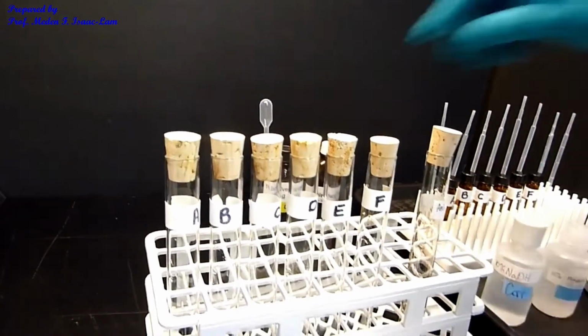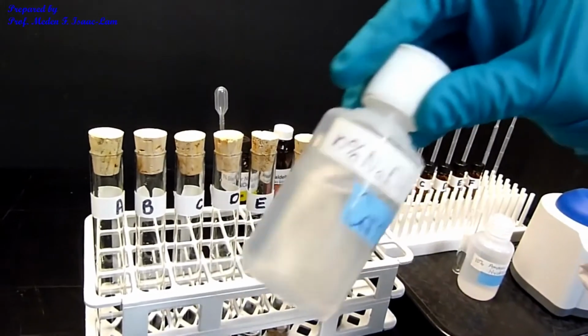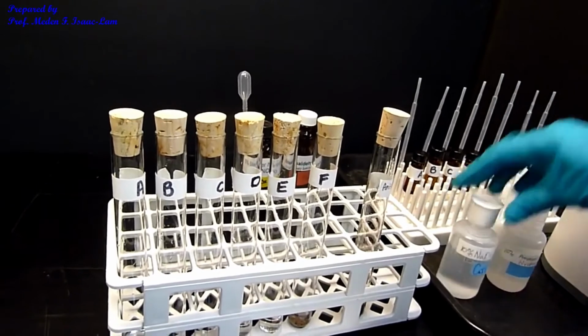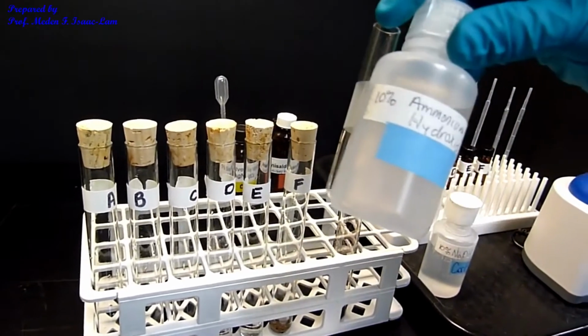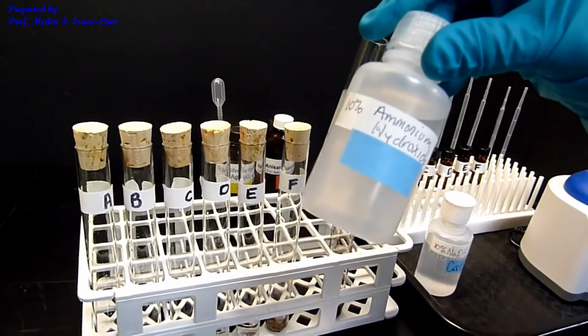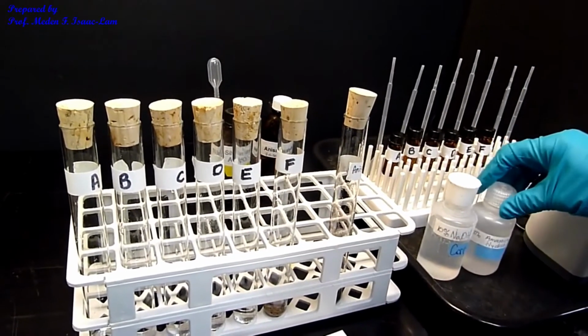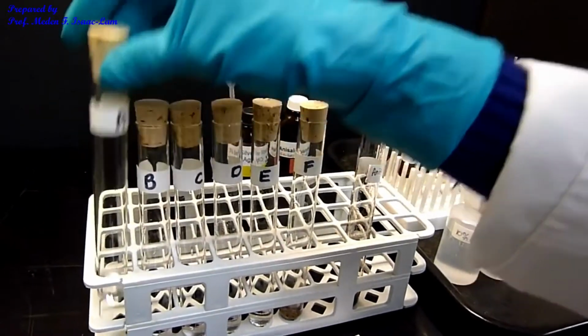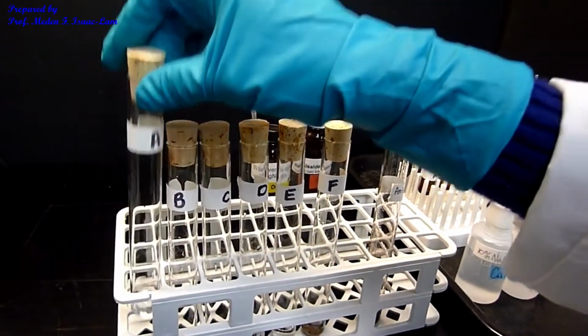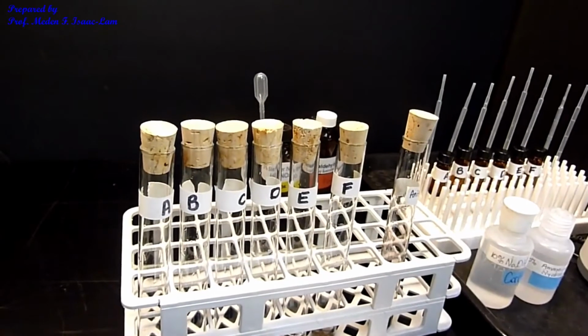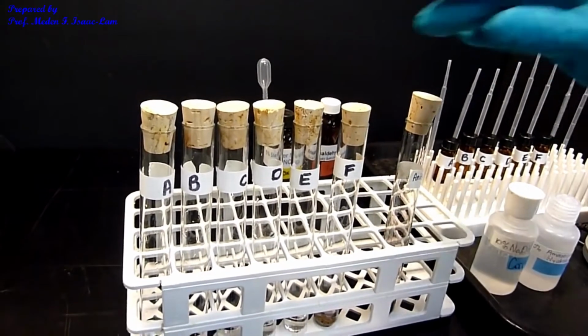So now for the unknowns, I added the silver nitrate. So I added sodium hydroxide, 3 drops. And I also added a ml of the ammonium hydroxide. And when I shake it, the brown precipitate disappears. So that is now the solution. It's clear. So I added the base sodium hydroxide and ammonium hydroxide.